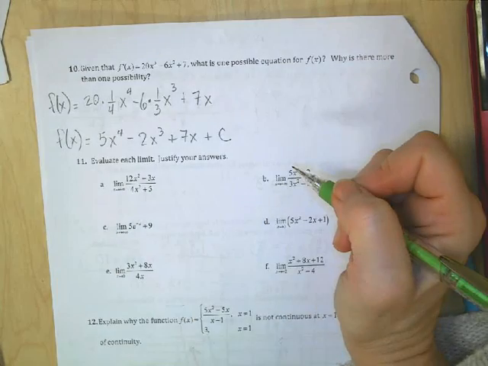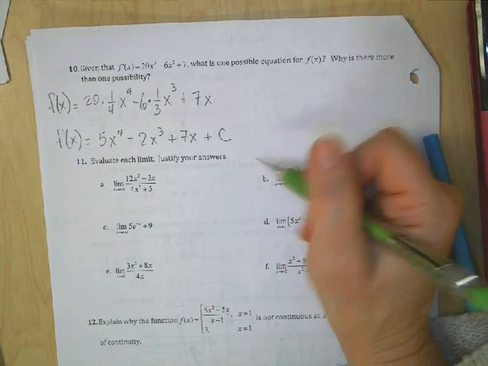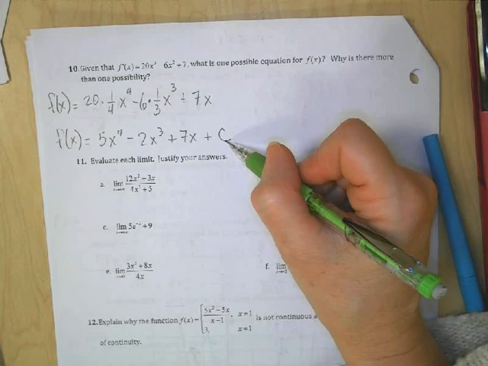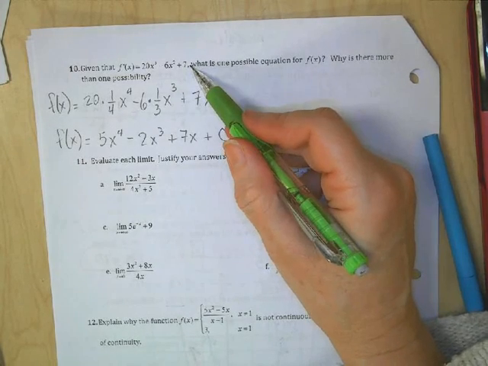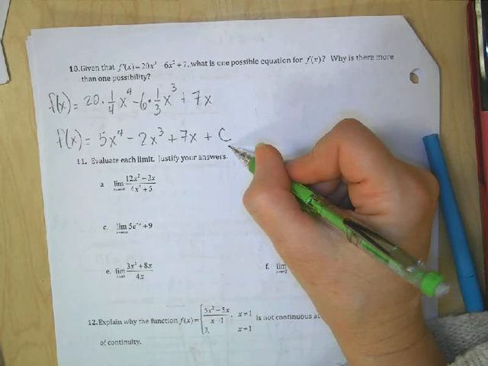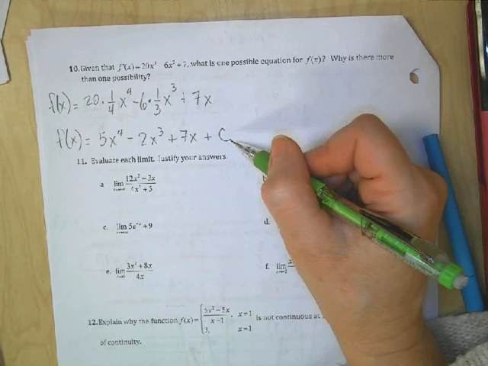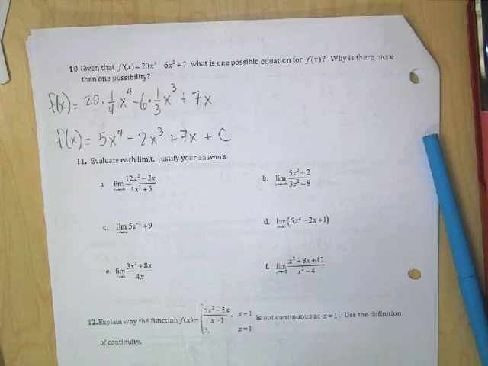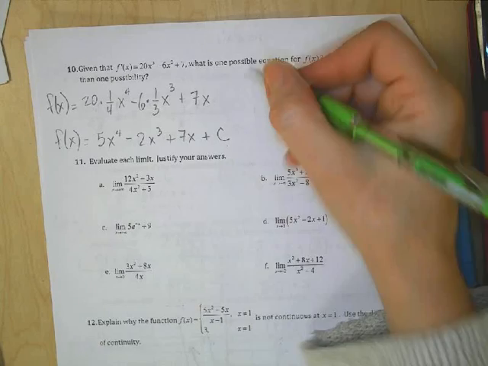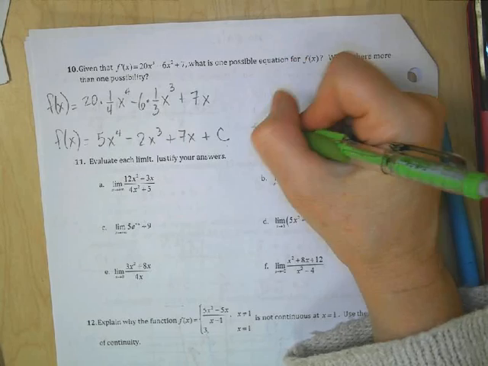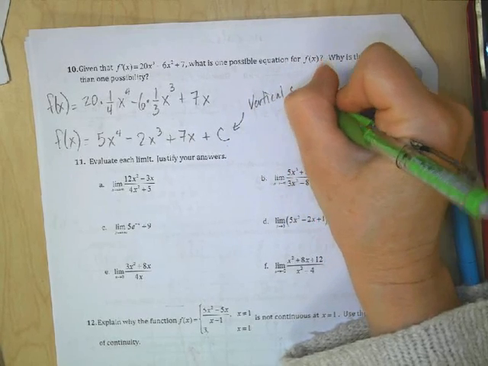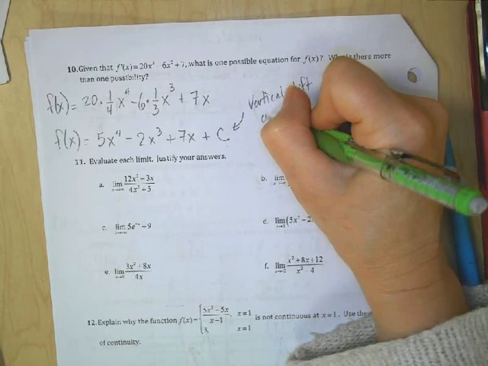Why is there more than one possibility? Because when we take the derivative of a constant, the derivative of a constant is just 0, so it goes away. So we do not know what the vertical translation is. So the graph could move anywhere up or down and still have the same derivative. Okay, so vertical shift could be anything.